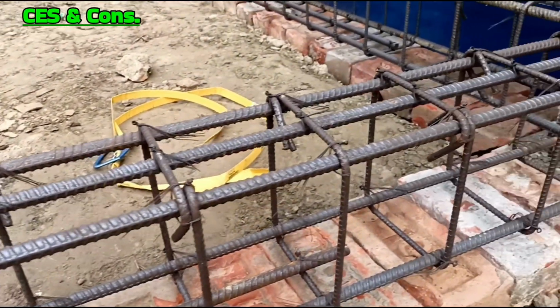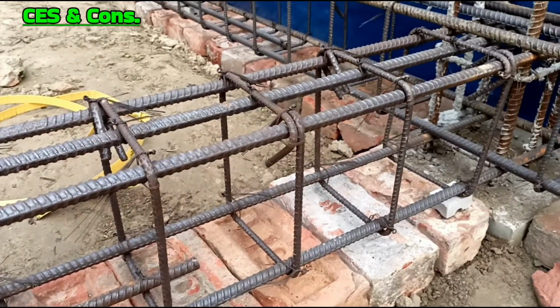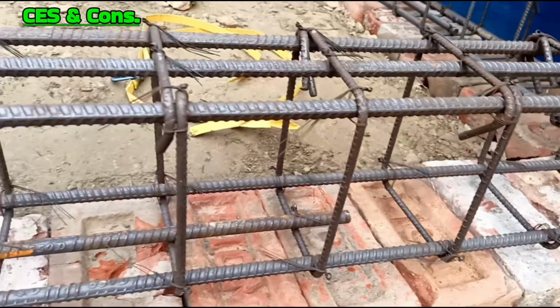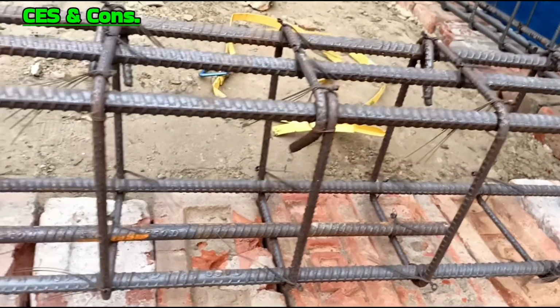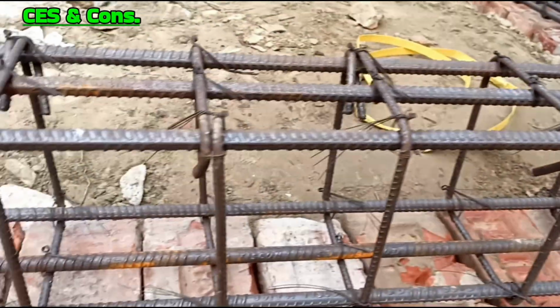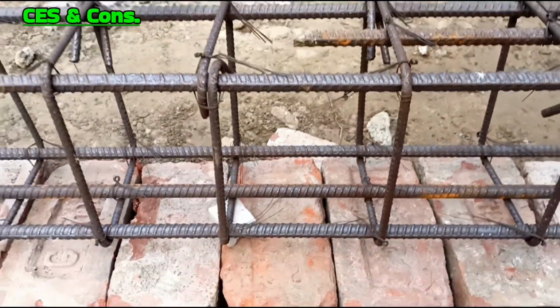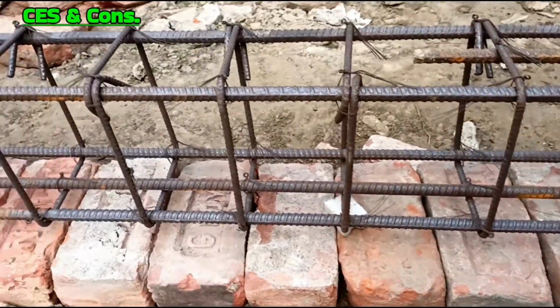Typically, the beam is designed to transfer loads from the superstructure to the foundation and is not in direct contact with the soil beneath. So friends, in conclusion, I will say that for better safety, we have to provide the main reinforcement at top and bottom of the beam, both faces.